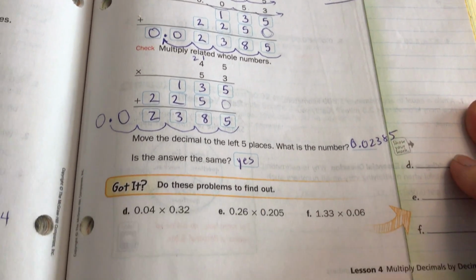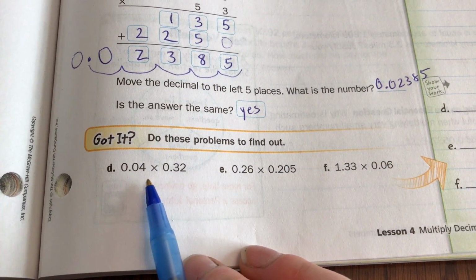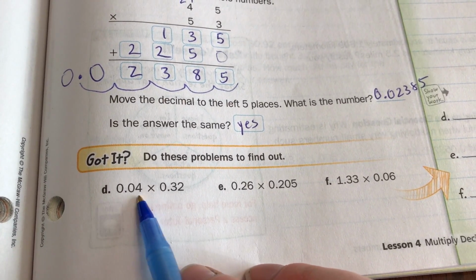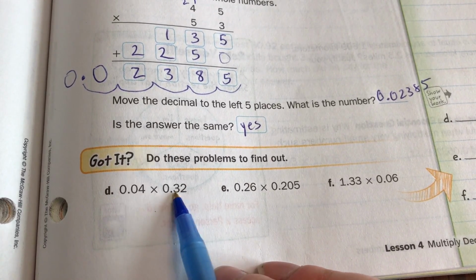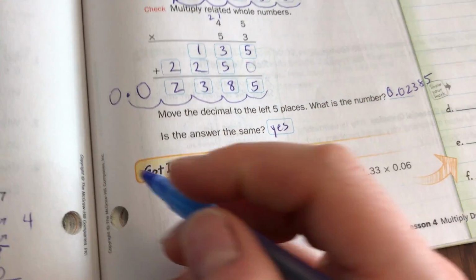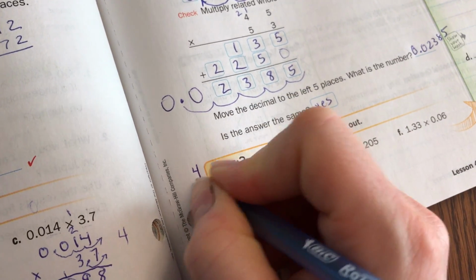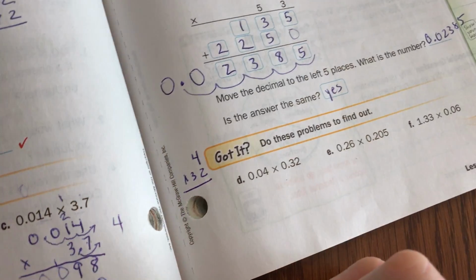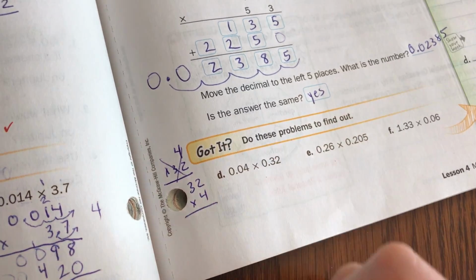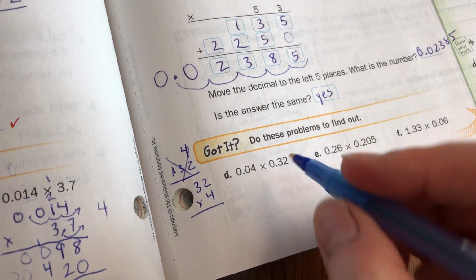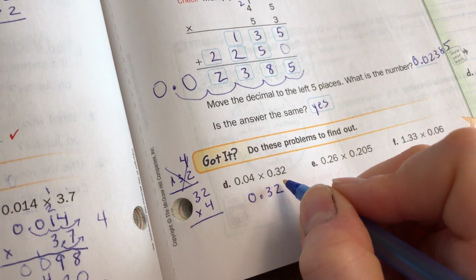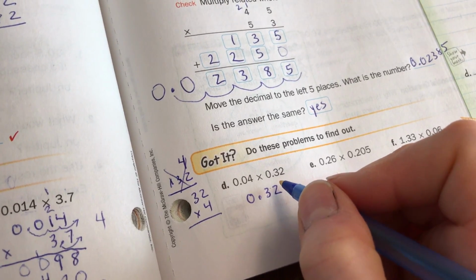Now, when you're setting this up, look at this here. You would think of this as 4 times 32. So when you're setting it up, you'd want to put the 32 at the top. Because watch, I'm gonna write it right to the side. You wouldn't set this up, you wouldn't do it like that. You would do it like this. All right, so when we set this up down here, we want to set it up with the number that has the more non-zero digits on the top.